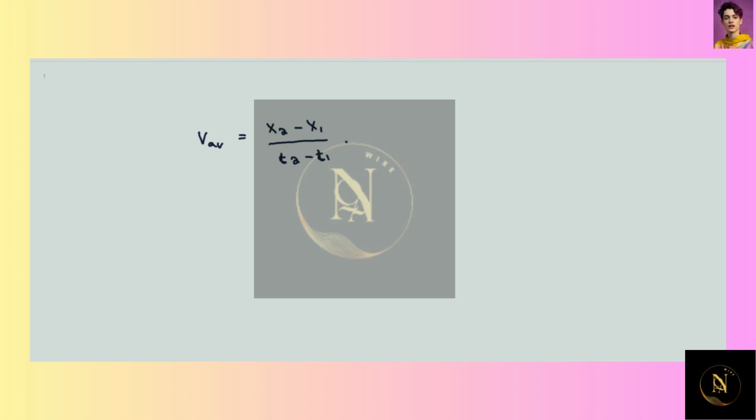So the equation we're going to be using is this to solve this problem. We're given initially that the average velocity over the regular trip with no traffic is 105 kilometers per hour. And we're also given that it takes 110 minutes, which translates to roughly 1.83 hours. And so for T2 minus T1, I'm going to put 1.83 hours.